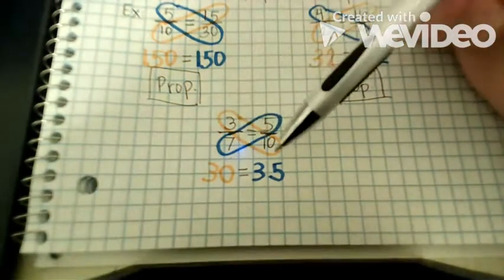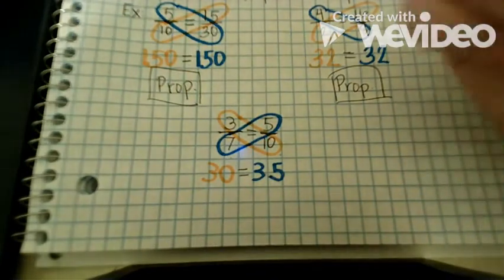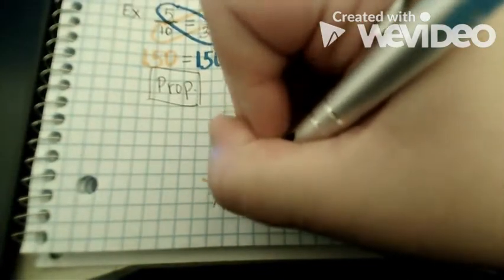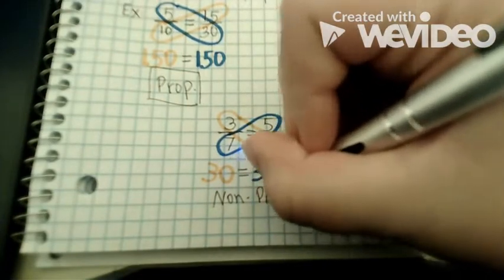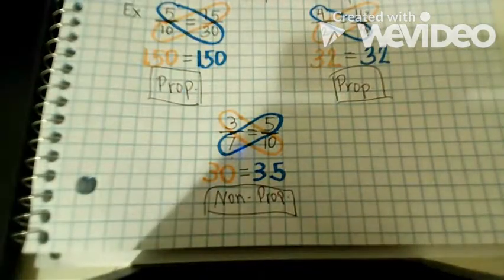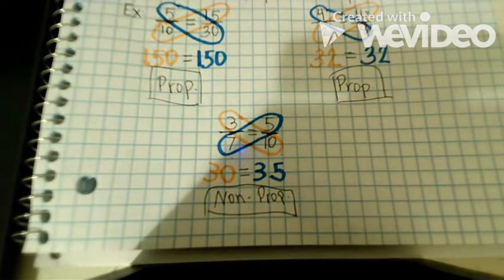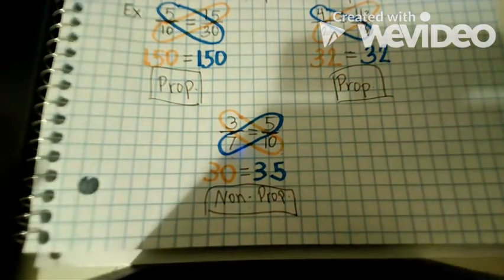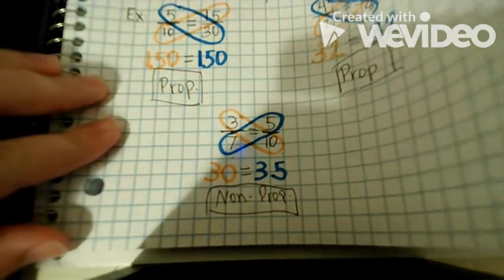Is 30 the same thing as 35? No way. So these are non-proportional. Non-prop is what we're going to shorten that to. Okay? So I'm going to give you a few to try on your own. And then when you're finished with that, you're going to do the Google form. So let me flip my page and get us situated again. I'm going to give you a few examples to try.